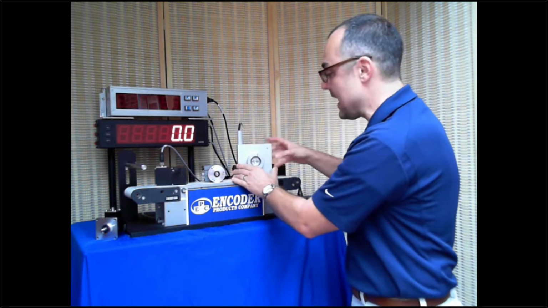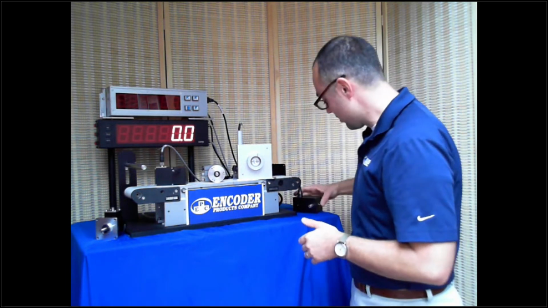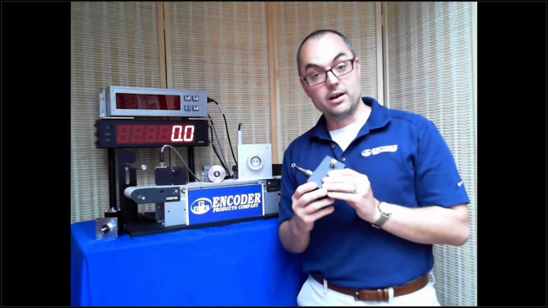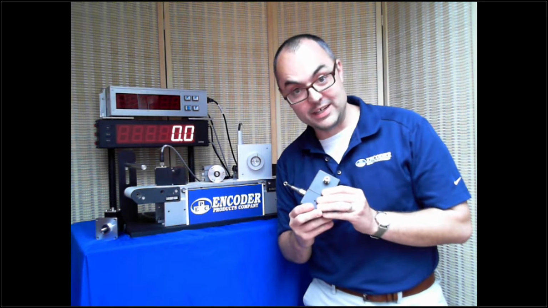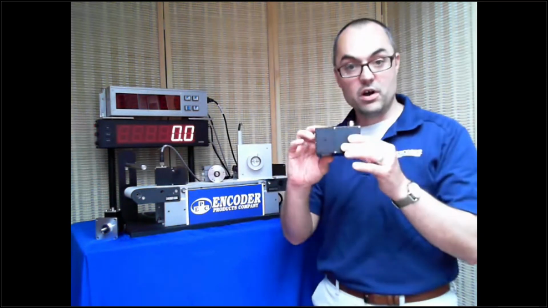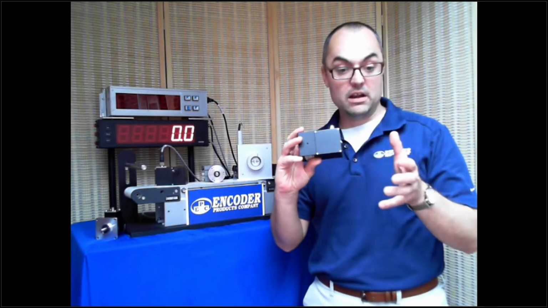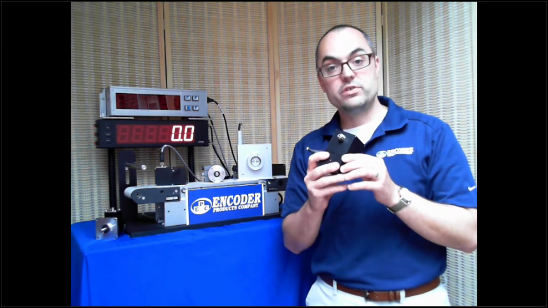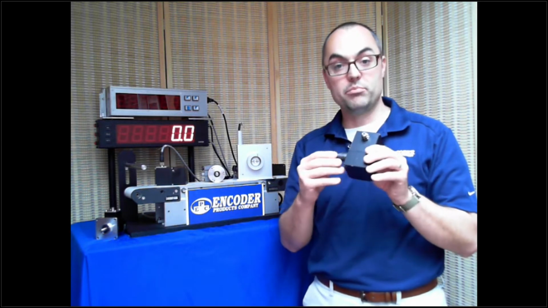We have two main models of draw wire encoders. Our earlier model and our tried and true model is our LCE. That is a 50-inch maximum draw with a stainless steel cable, again, on a 5-inch drum. This encoder is only offered right now, in the catalog anyway, with incremental feedback, and you can get up to 2 thousandths of resolution per inch.